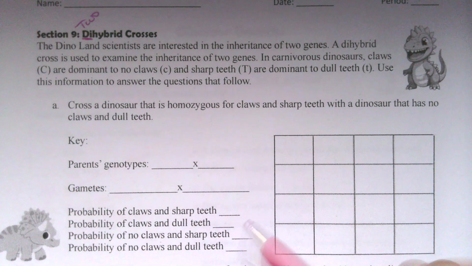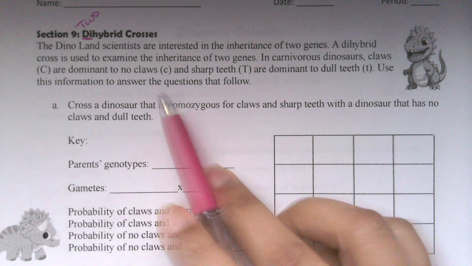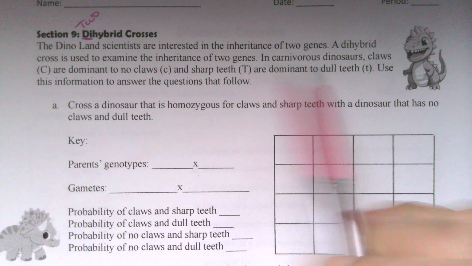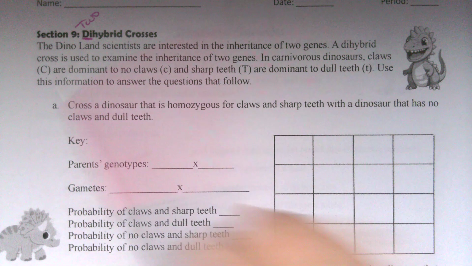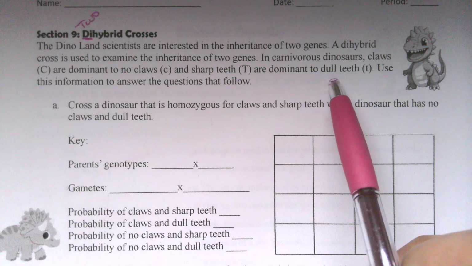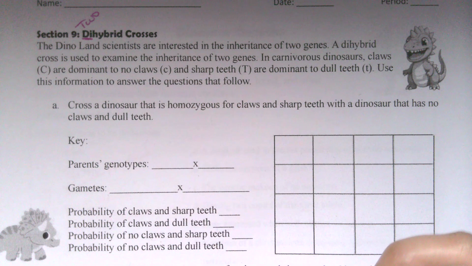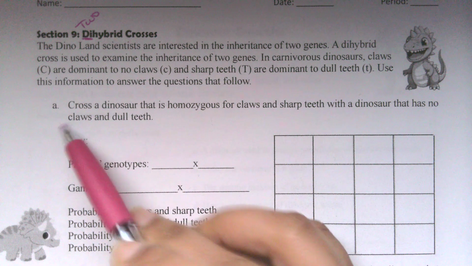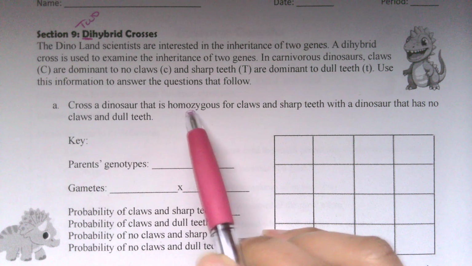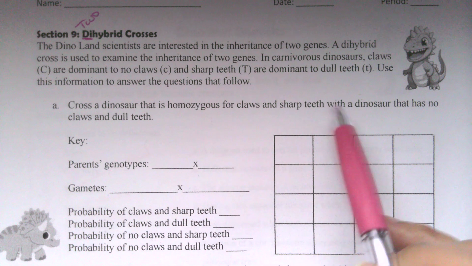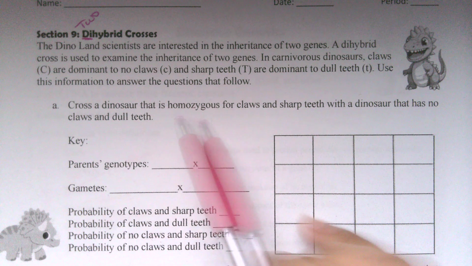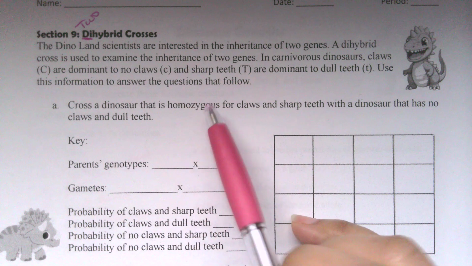Okay, so our information stated here says that the carnivorous dinosaurs' claws are dominant to no claws, and then sharp teeth are dominant to dull teeth. Use this information to answer the questions that follow. Okay, so our first question says that we want to cross a dinosaur that is homozygous for claws and sharp teeth with a dinosaur that has no claws and dull teeth. Now remember, homo in this case means the same.